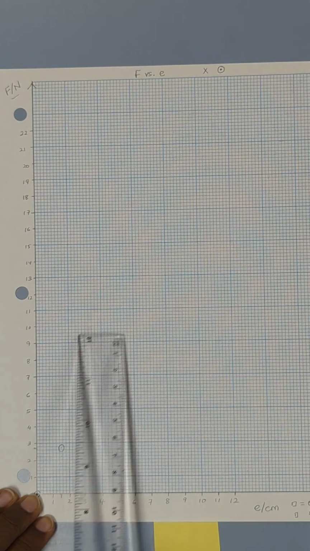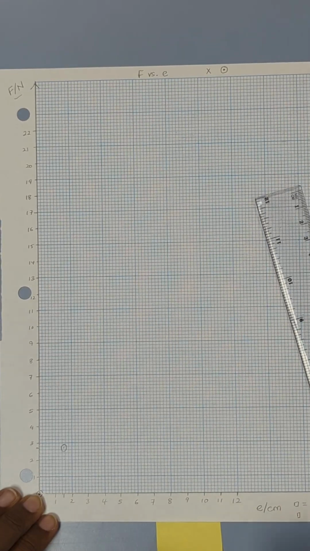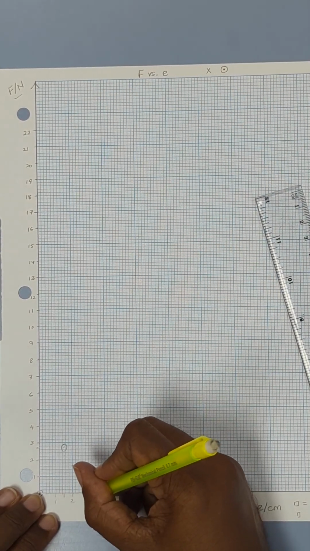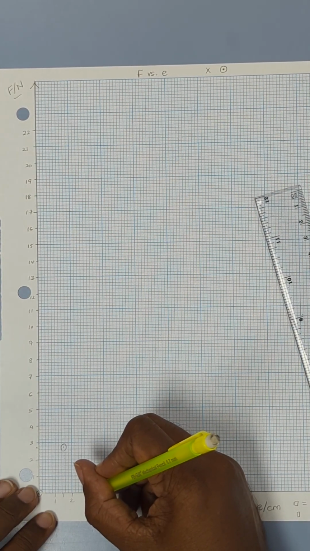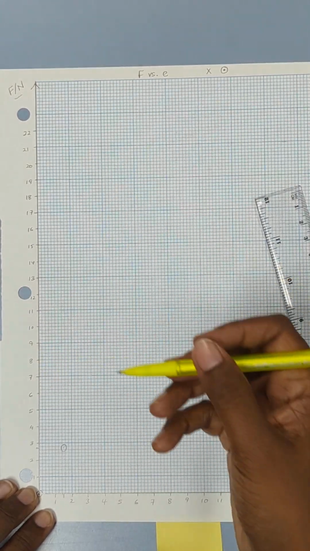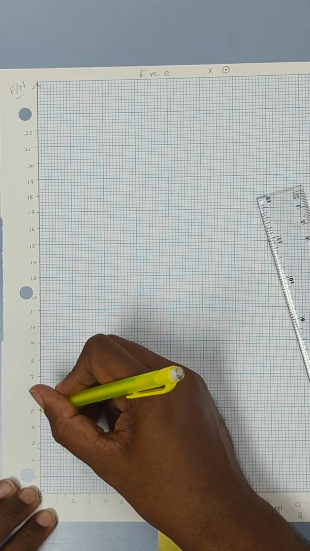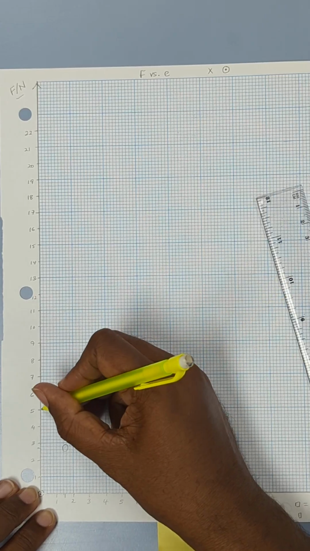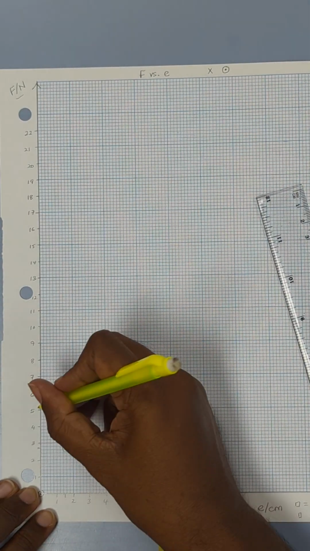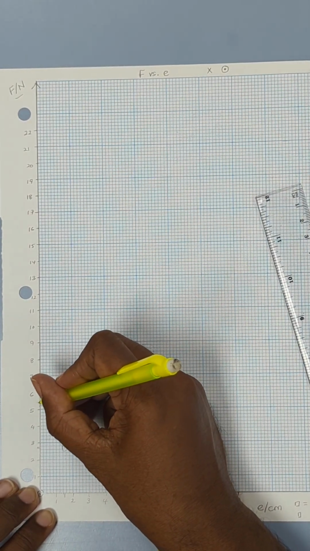My third point, the E value, the x value, is 3, so that's easy. That's just here, 1, 3. And I need to get 5.4 for the force, which is your y. 5.4 will be 5, and then every small block again is 0.2. So 5.2, 5.4.